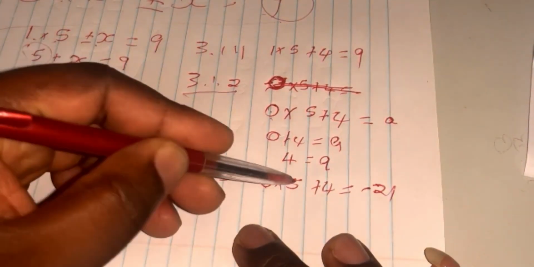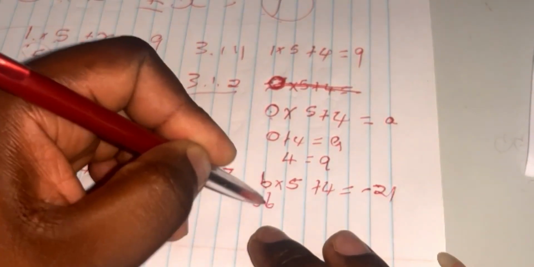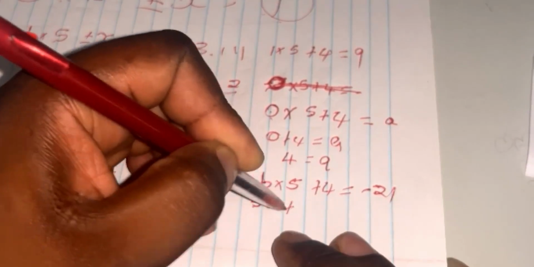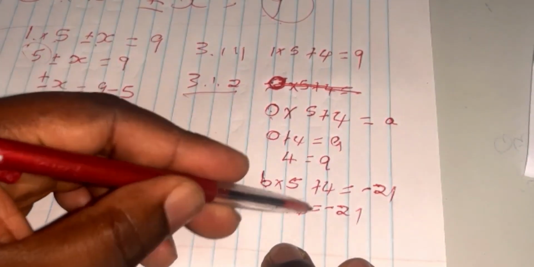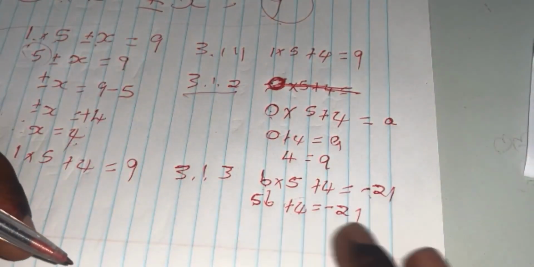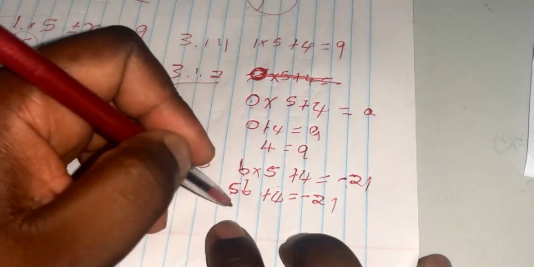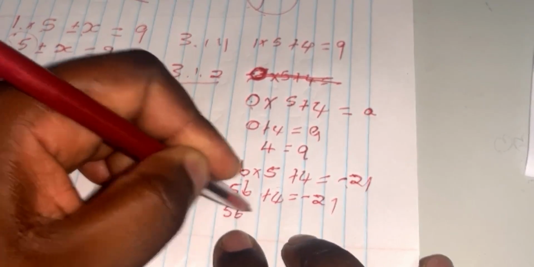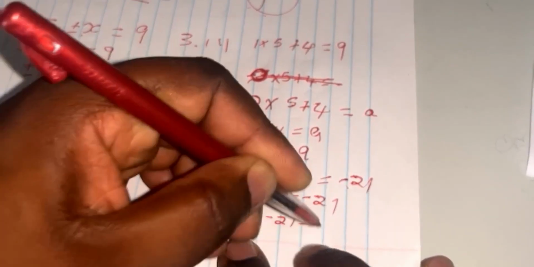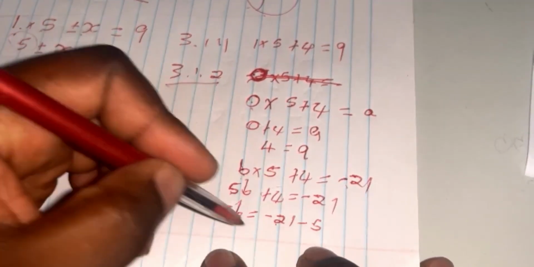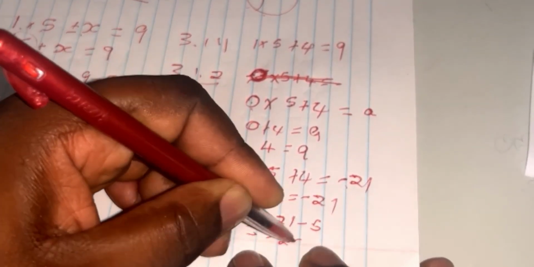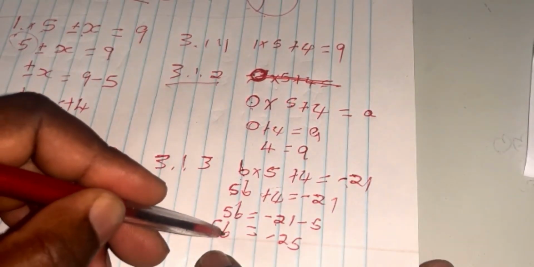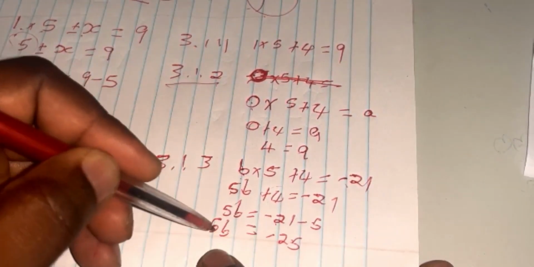I will have B multiplied by 5, which gives me 5B, and then plus 4 is equal to minus 21. The next step, I have to take plus 4 to the other side, which means I multiply it by a negative and it gives me negative 4. So now I remain with 5B is equal to minus 21 minus 4. Therefore, this one is a practical number because they are like terms. I will have minus 25 is equal to 5B.